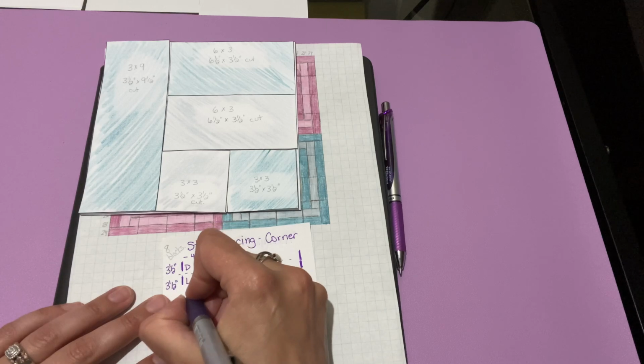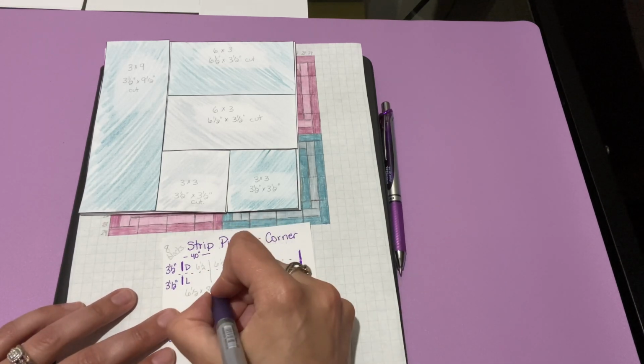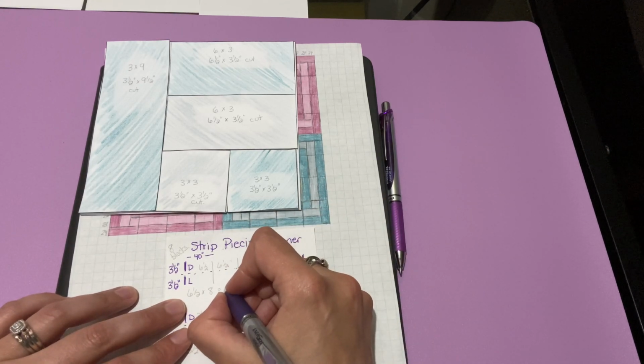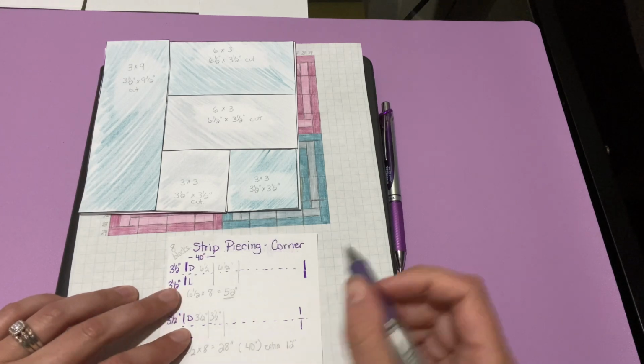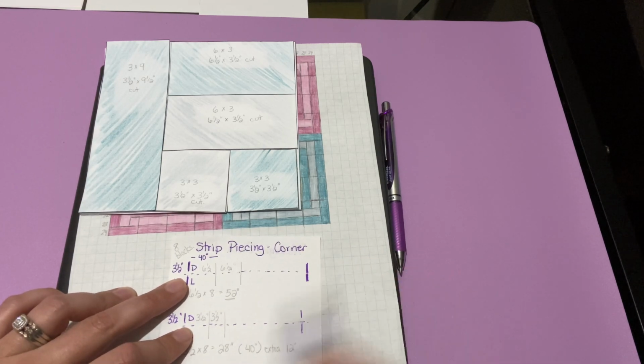So 6.5 times, I know that I'm going to need 8 blocks. So 48, 52. I'm going to need 52 inches of fabric, which means ultimately 2 strip sets.